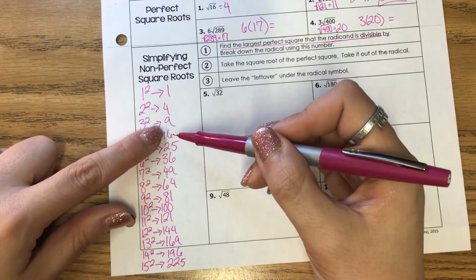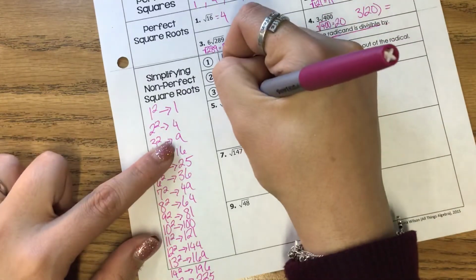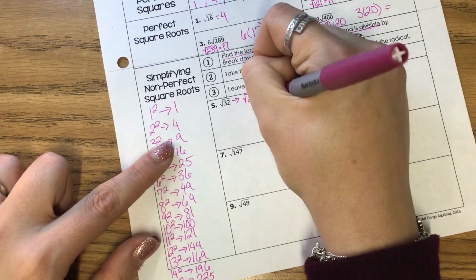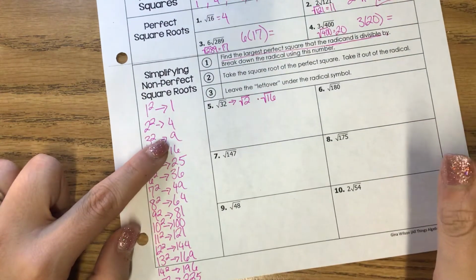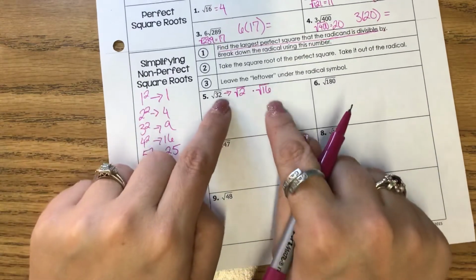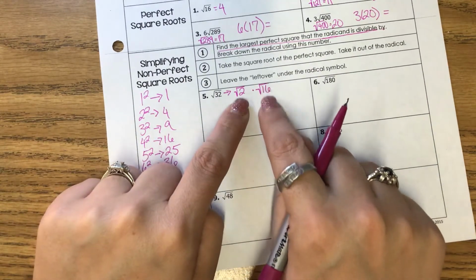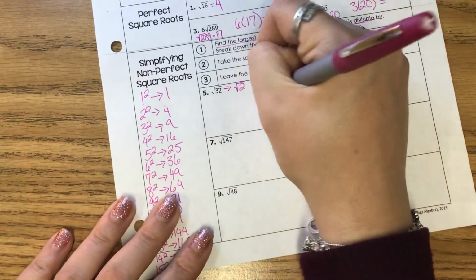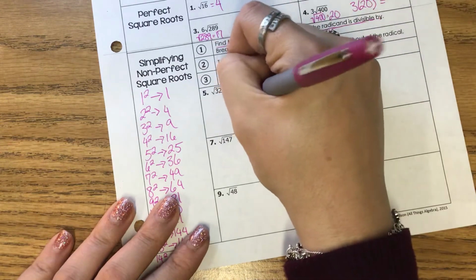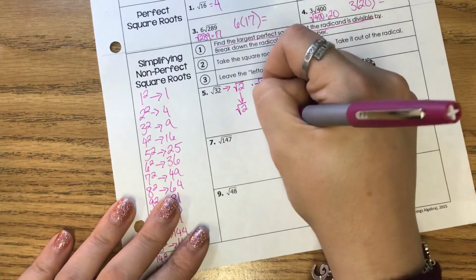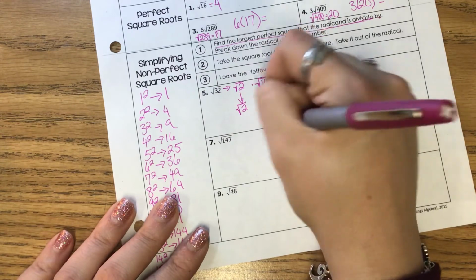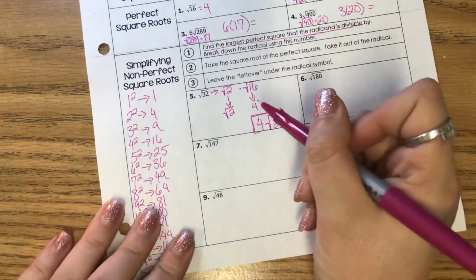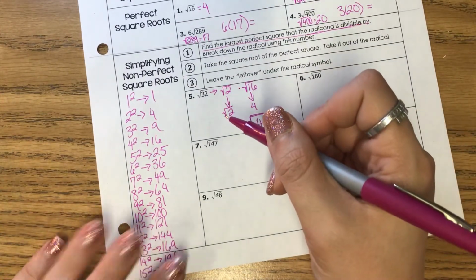Does 16 divide into 32? Yeah, it does. I know that 32 is like saying 2 times 16. Okay? I want to break that down into a perfect square and a not perfect square. Well, I know that the square root of 16 is 4. That's not going to break down. So I'm going to write my ultimate answer as 4 square root of 2. Okay, whatever my whole number is, then my imperfect square.